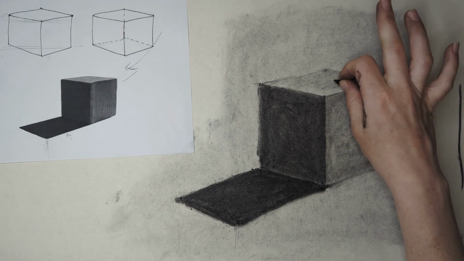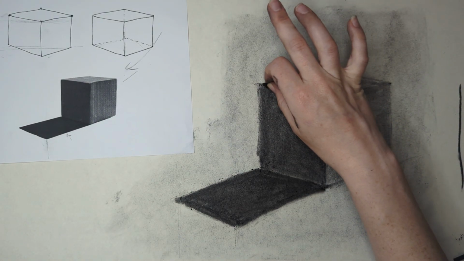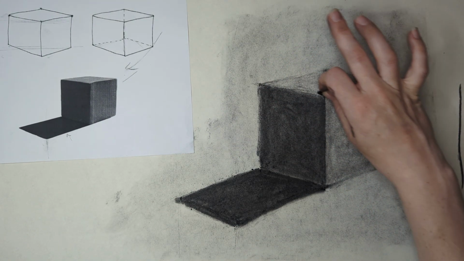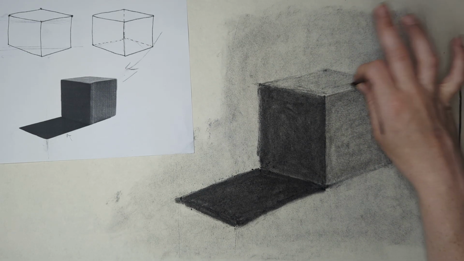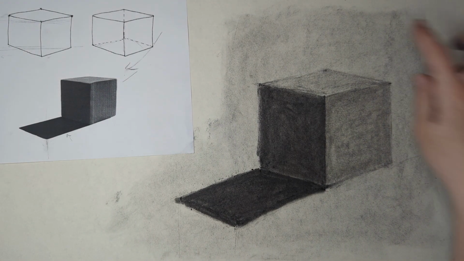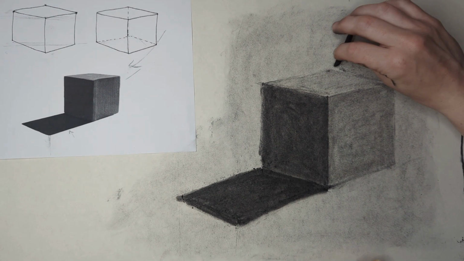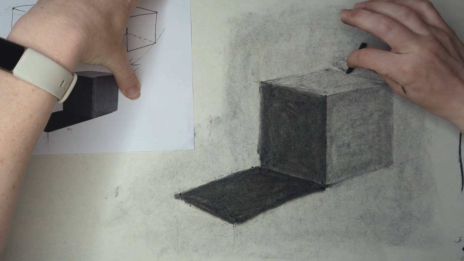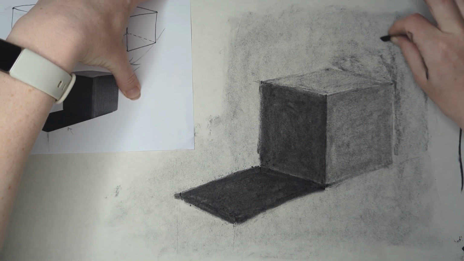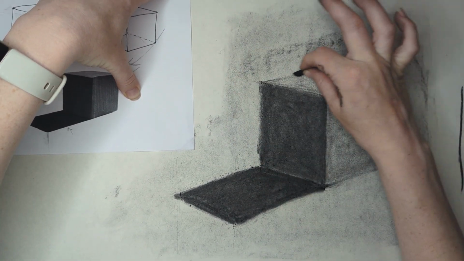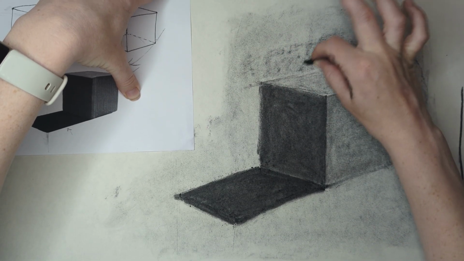So, I think I want my highlight to actually be lighter than my toned ground. So I can do a few things. Darken my toned ground, which would take a few minutes to adjust that without messing up my cube.